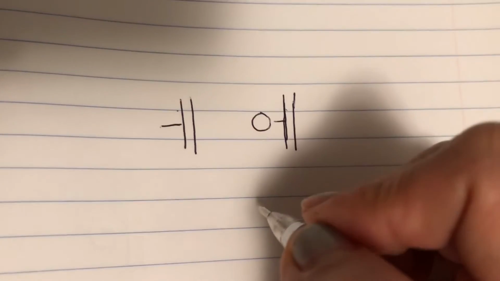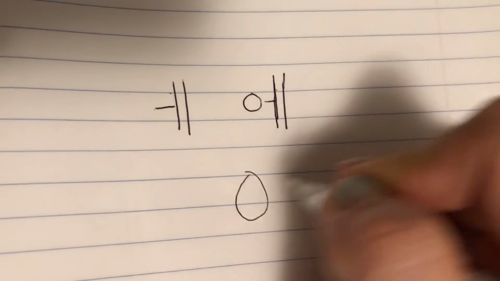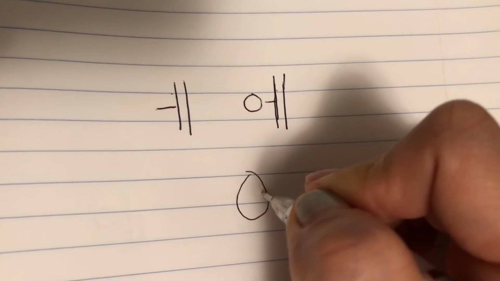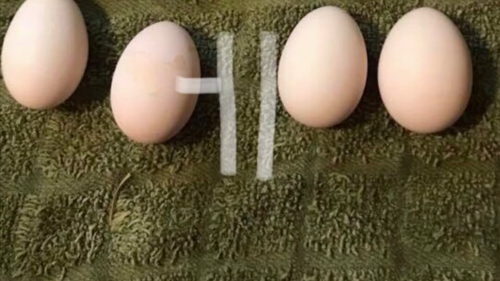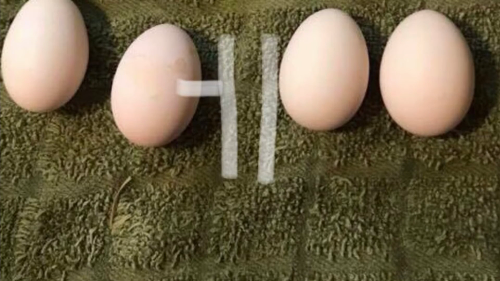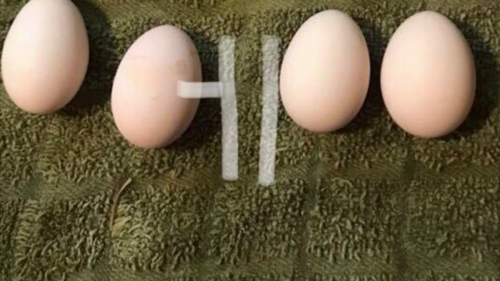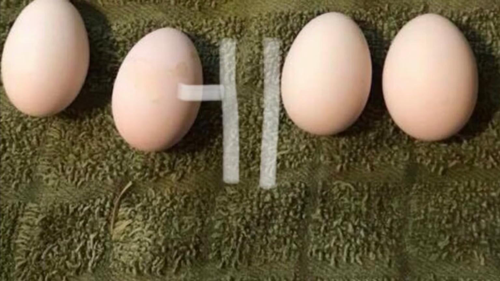Okay, let's think of an egg. It starts with E, and let's imagine a tool poking at it. Why would you poke an egg? But let's just imagine a tool that's the shape of an E poking an egg and cracking it open.